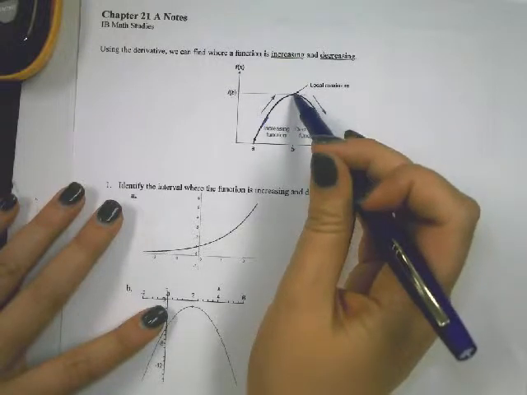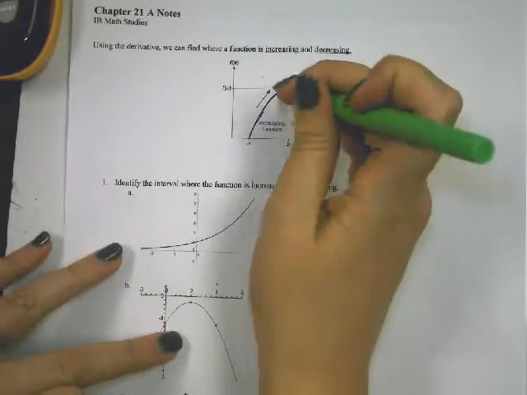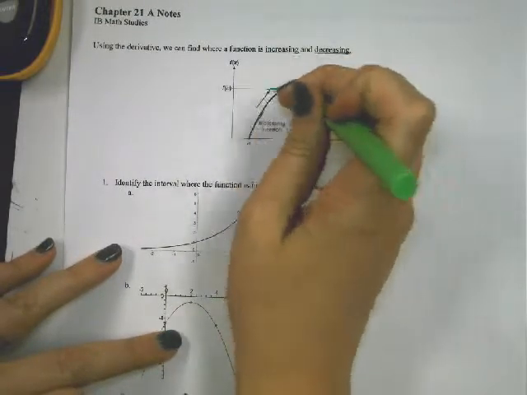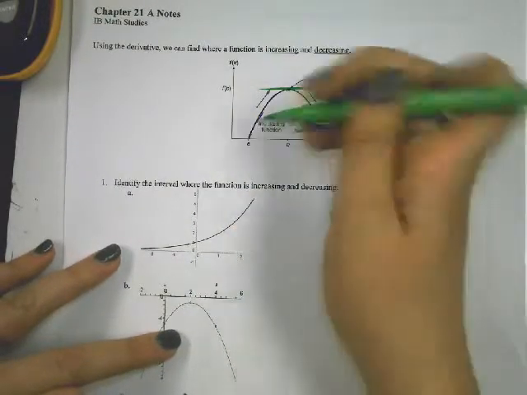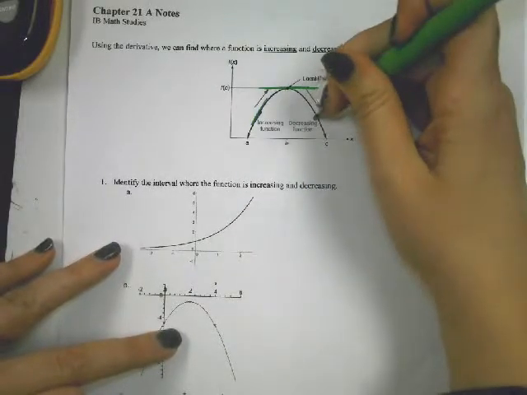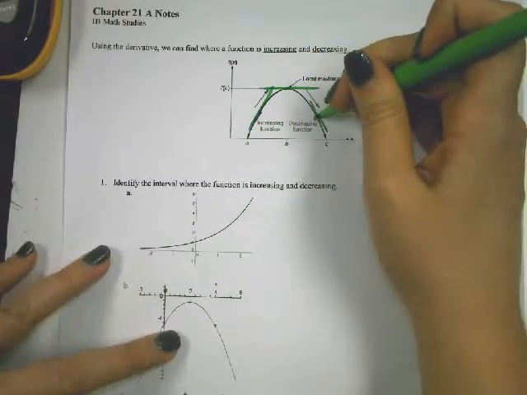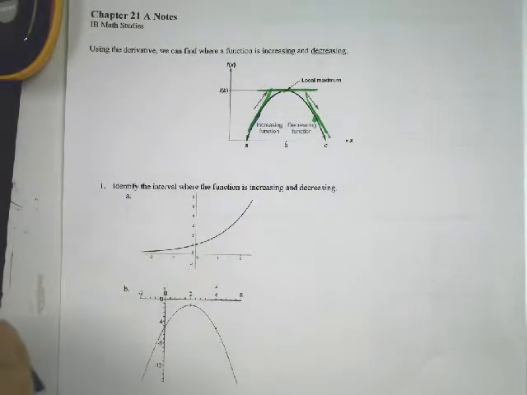In our last section, we learned that our derivative is 0 here. This has a slope of 0. Your tangent line at this local maximum has a slope of 0. Any point over here where it's increasing, the tangent line will be going up. And any point over here where it's decreasing, the tangent line will have a negative slope.